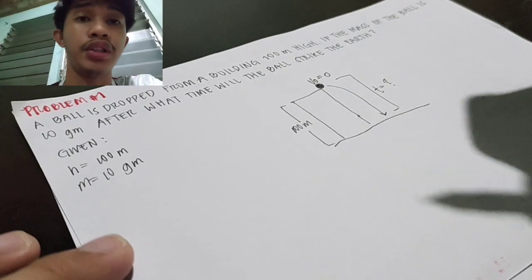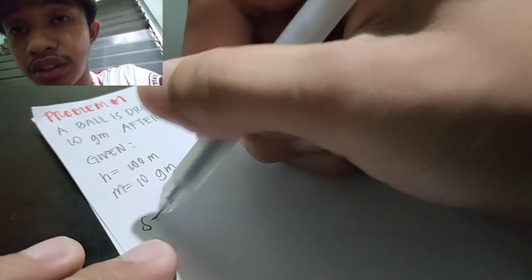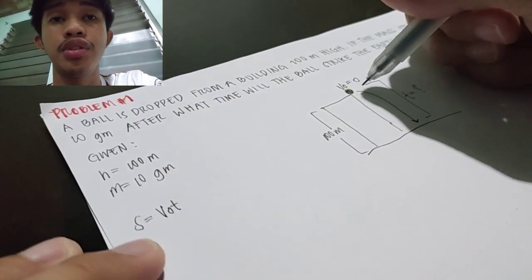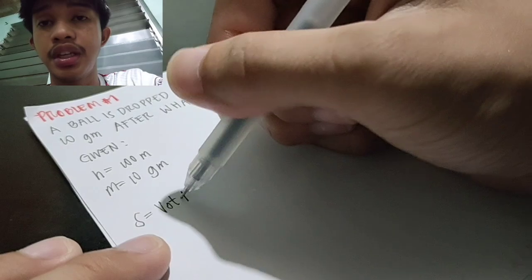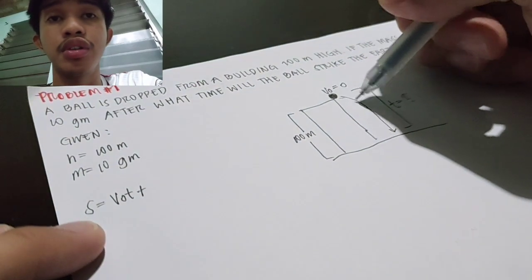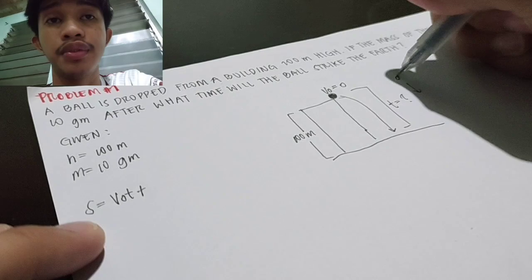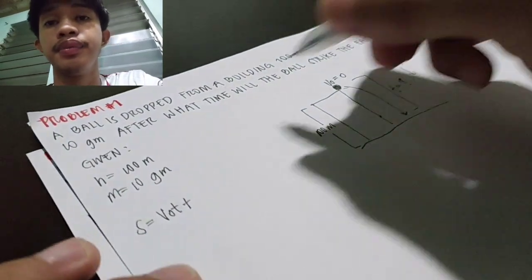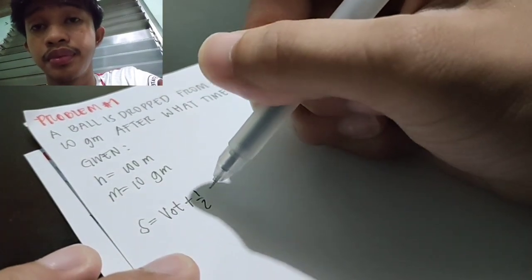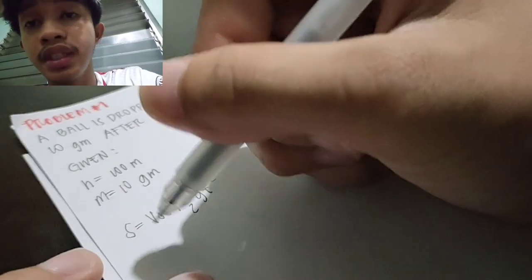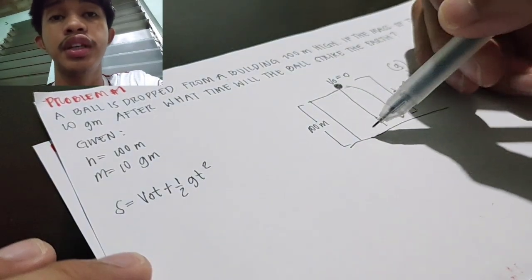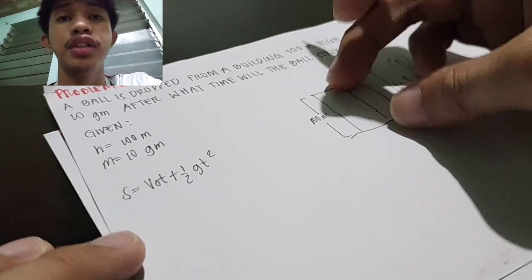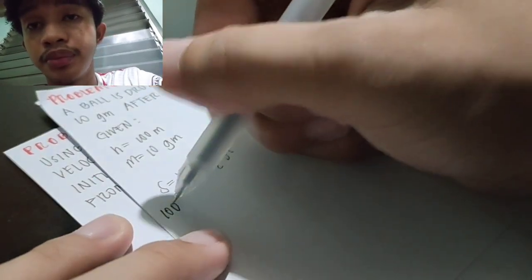So we can solve for t using the equation s = v0t + 1/2 gt squared. We are going to use a positive sign because the motion of the ball is going downward and the acceleration due to gravity is also going downward. So I am emphasizing that this is a plus sign. The distance from the ground, where the ball is dropped from, is 100 meters.